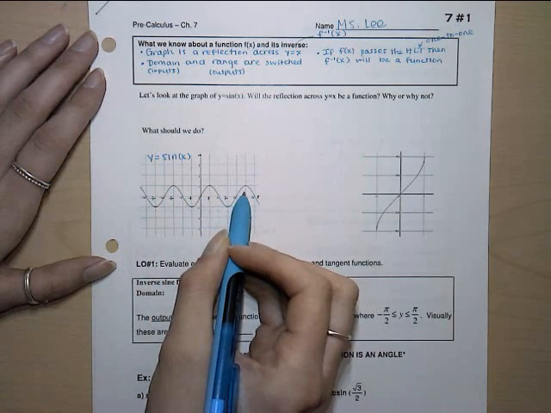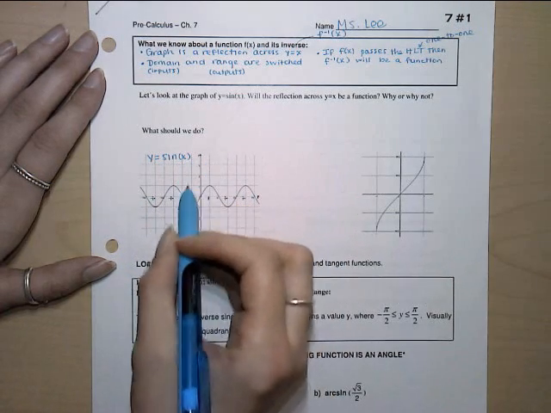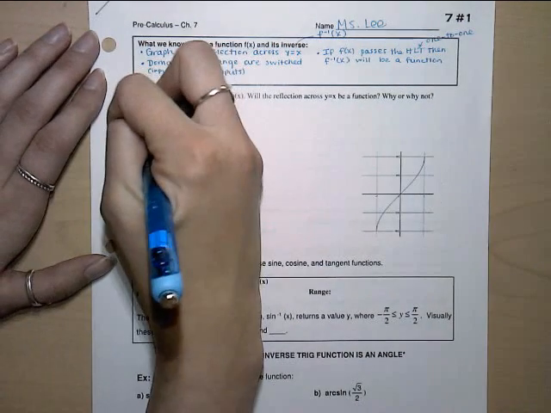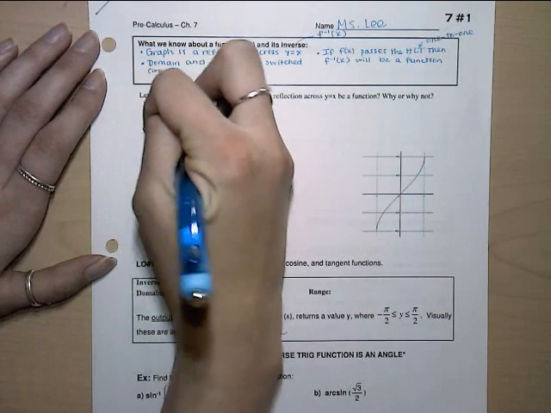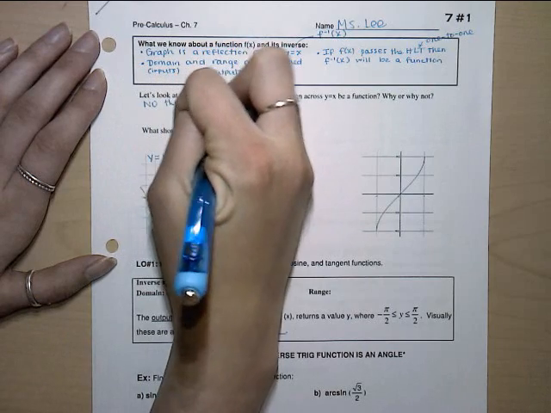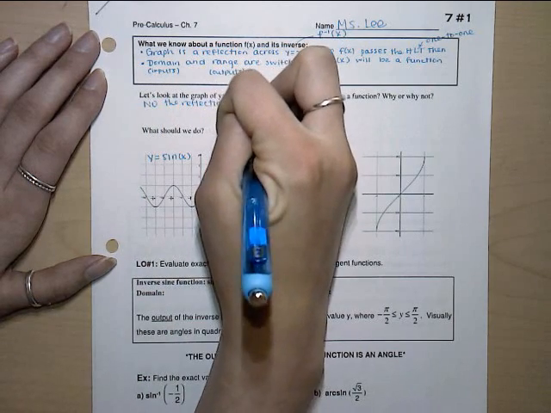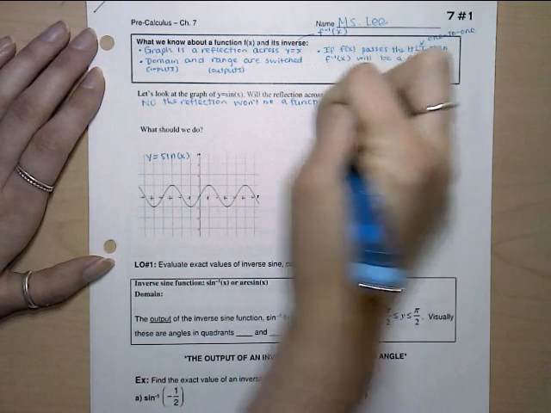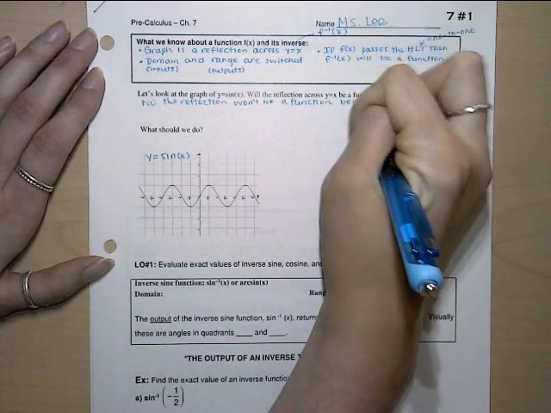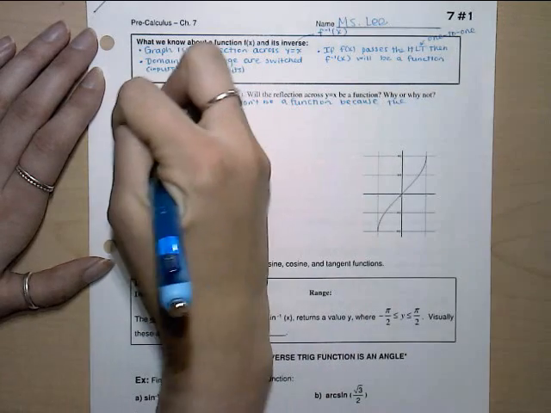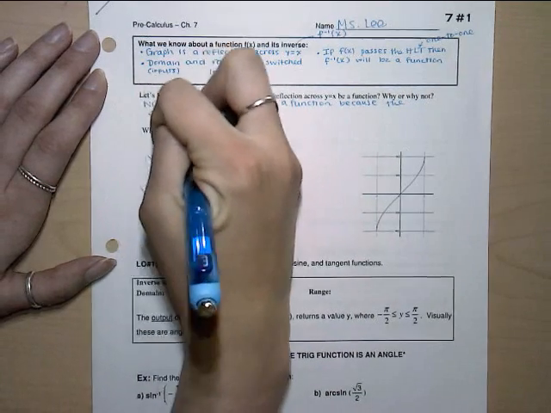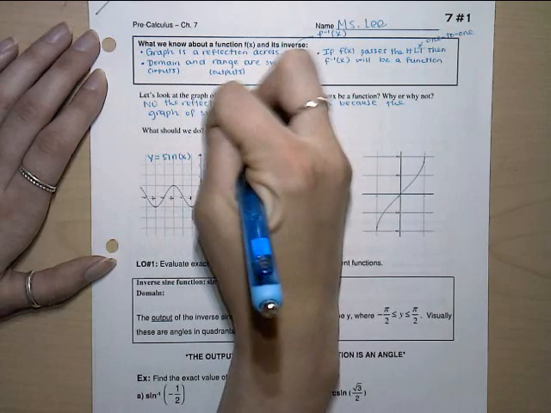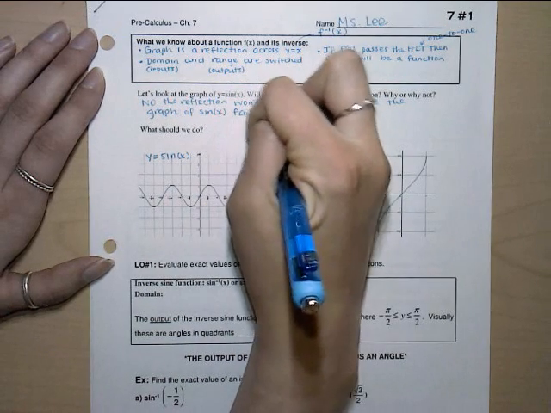So when you reflect it across y equals x, it's going to look more like this, and that will definitely fail the vertical line test. So let's say no, the reflection won't be a function because the graph of sine of x fails the horizontal line test.